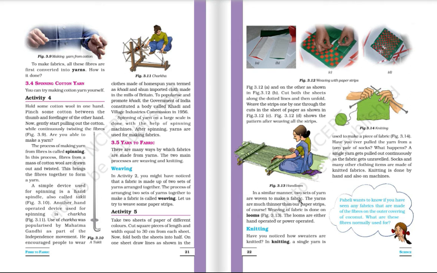In a similar manner, two sets of yarns are woven to make a fabric. The yarns are much thinner than our paper strips. Of course, weaving of fabric is done by looms. Figure 3.13: this is a lady weaving on a hand loom. The looms are either hand operated or power operated. So this is a hand loom. She is using a hand loom, making it hand operated, which means it's manual. Whereas the power operated one is called a power loom. It is a machine which does the work for us.